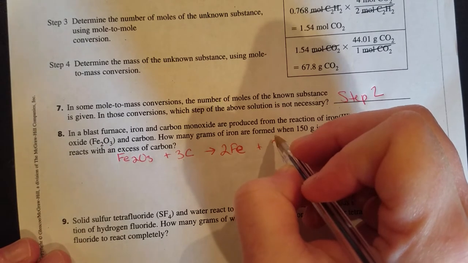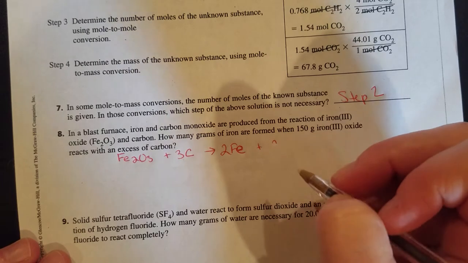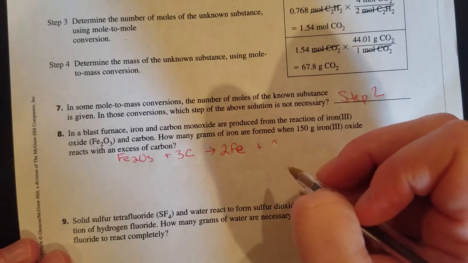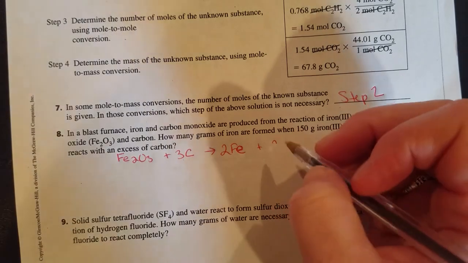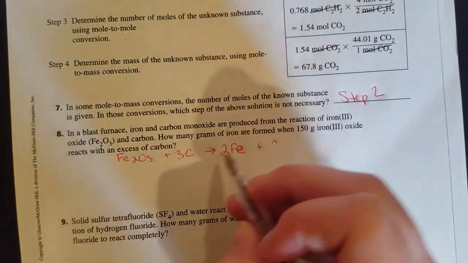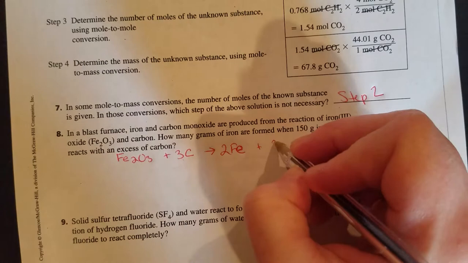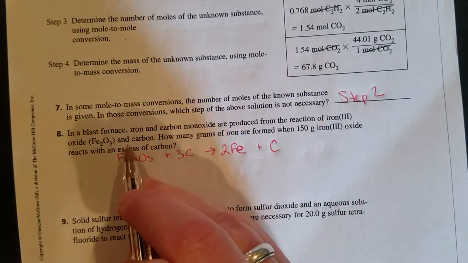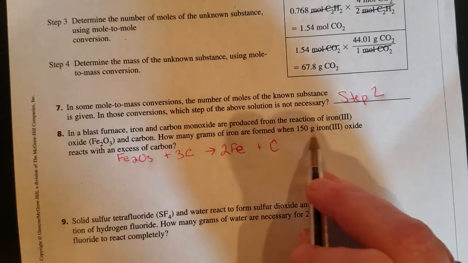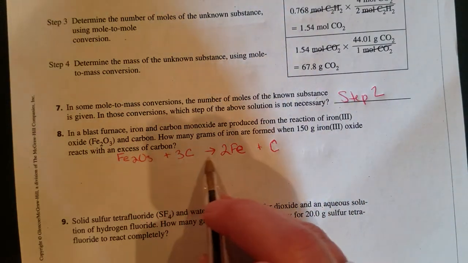And hopefully that will be a good thing. So plus, let's see, plus, and so plus carbon. And it forms, how many grams of iron are formed with excess carbon?